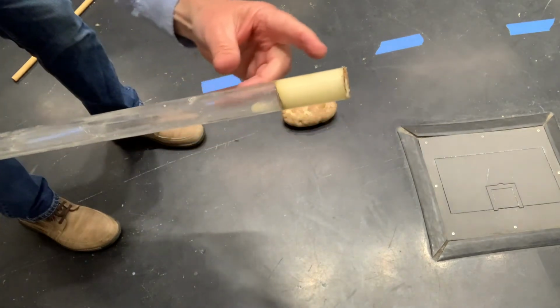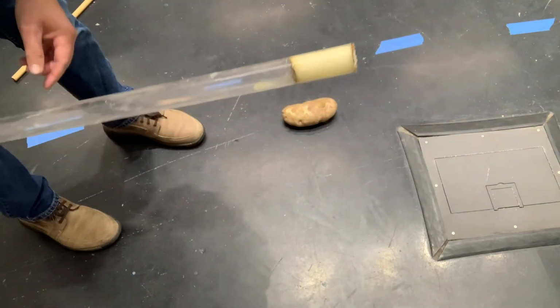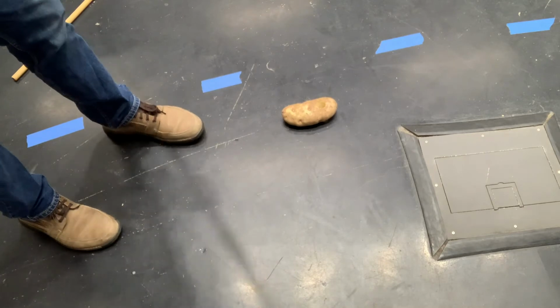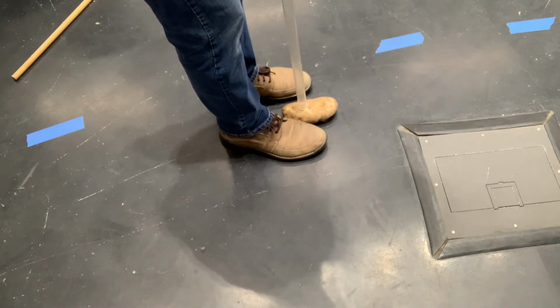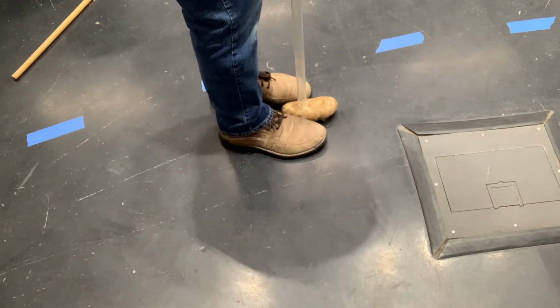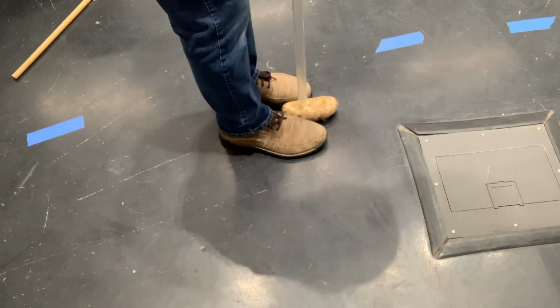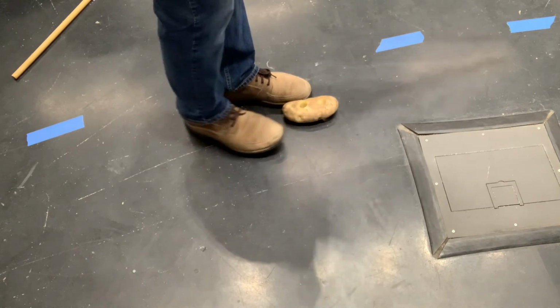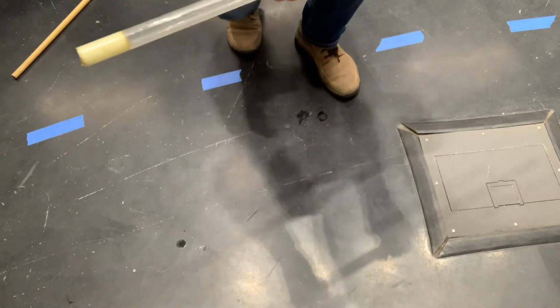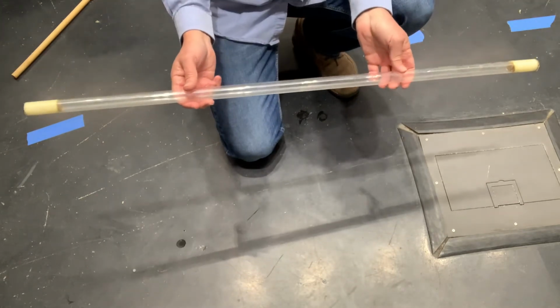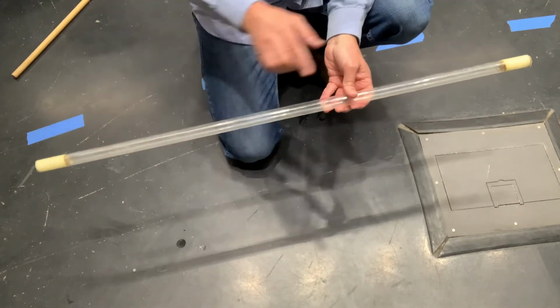You can see there's a potato plugging one end of the tube. Then I'm going to put a plug in the other end of the tube. Now what I have is a sealed sample of air.